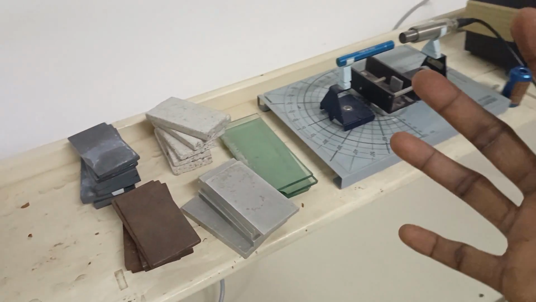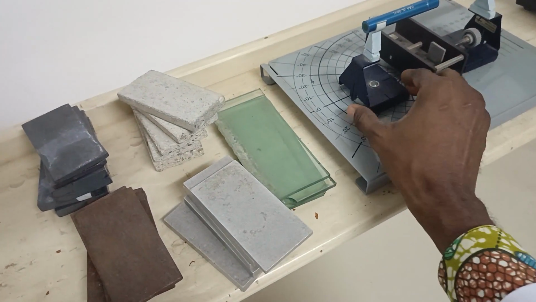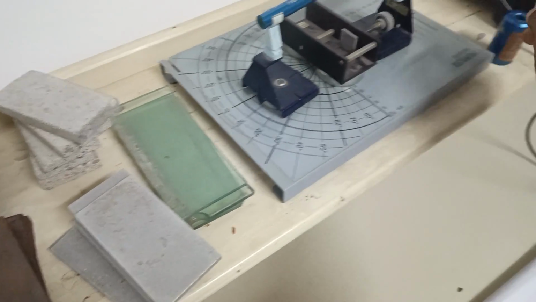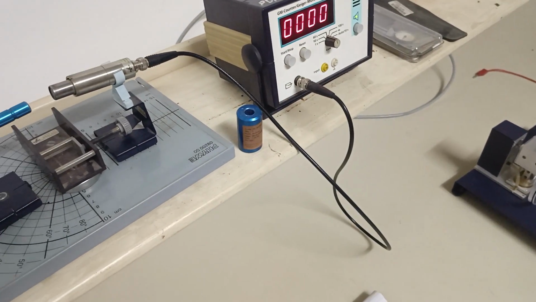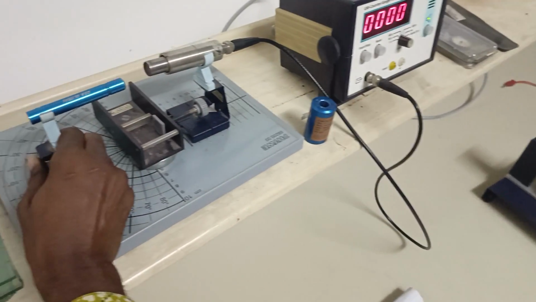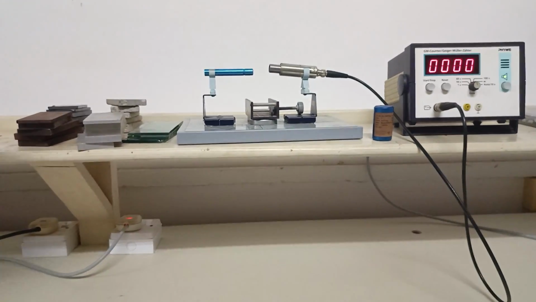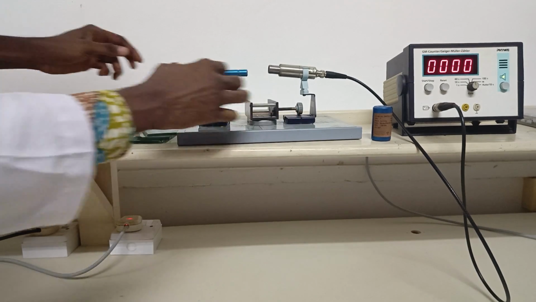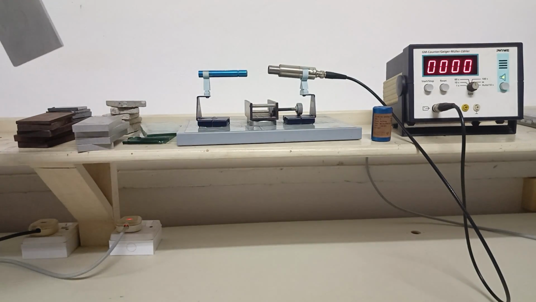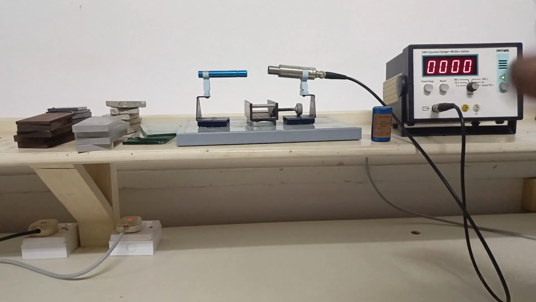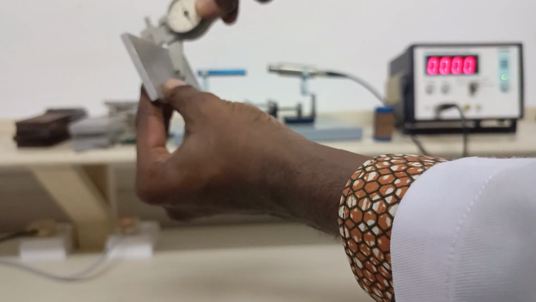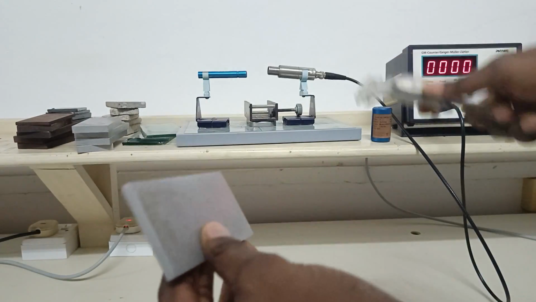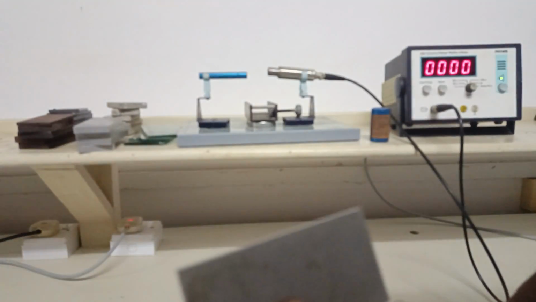So to summarize, what we do next is we stop. Now that we have gotten this, we stop it. Then we introduce an absorber, right? We use the vernier caliper to check the thickness of the absorber. Yes, so this is 0.5 mm.